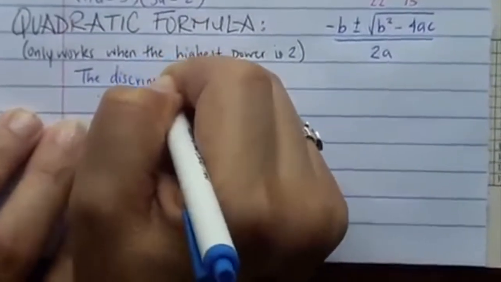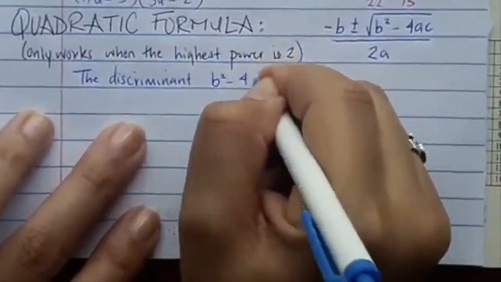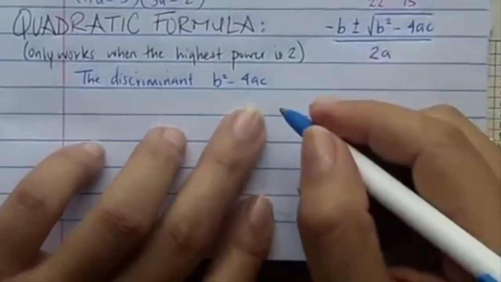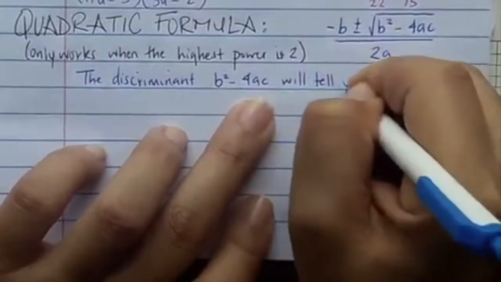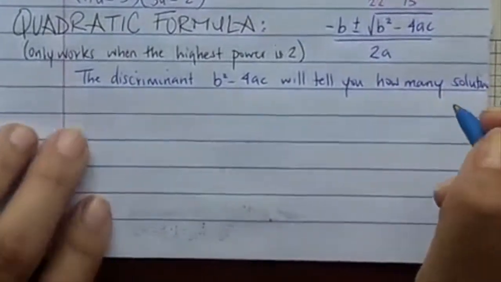It really helps when you can't find those two numbers. Now the discriminant, which is b squared minus 4ac, will tell you how many solutions the quadratic has.